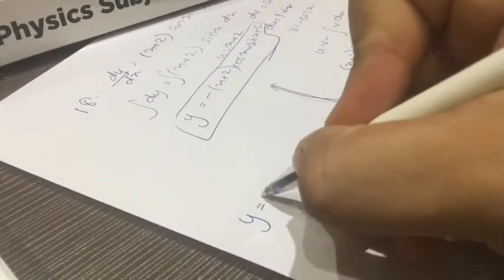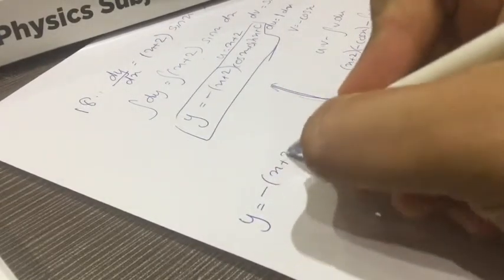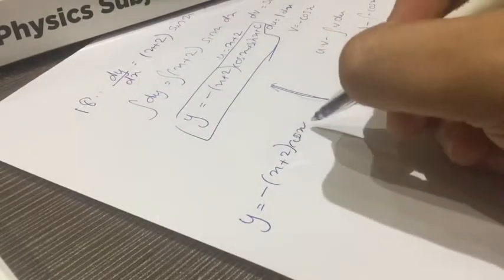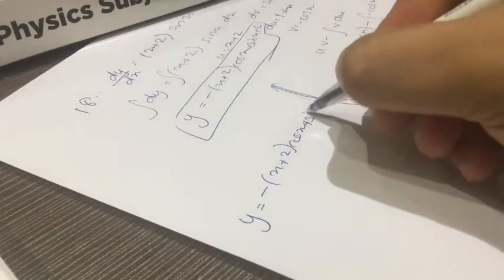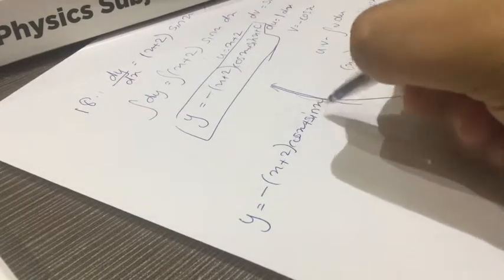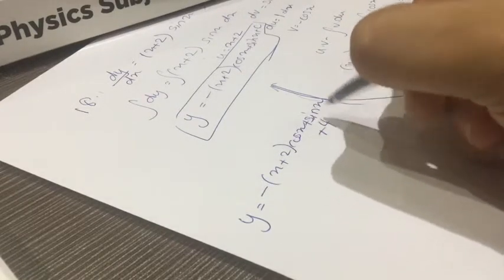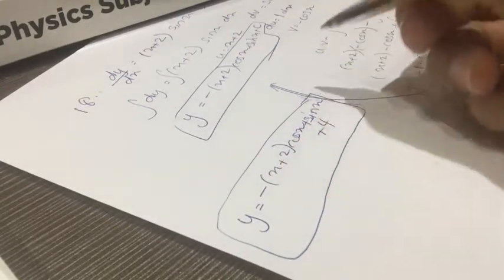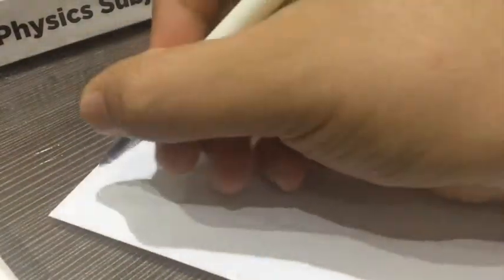Now y equals negative x plus 2 cosine x plus sine x plus 4. This is the particular solution. Let's see the last example we have. Example 19.